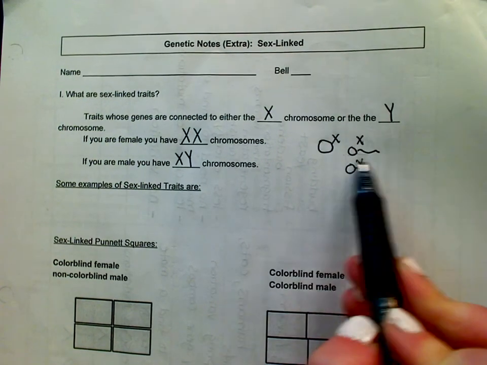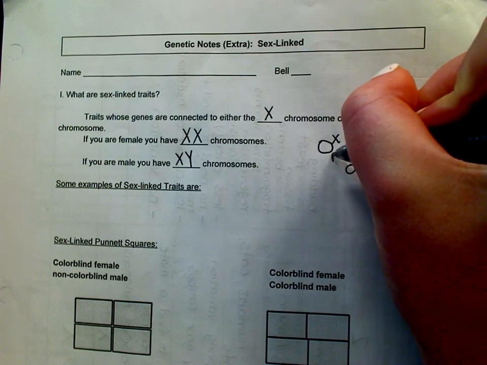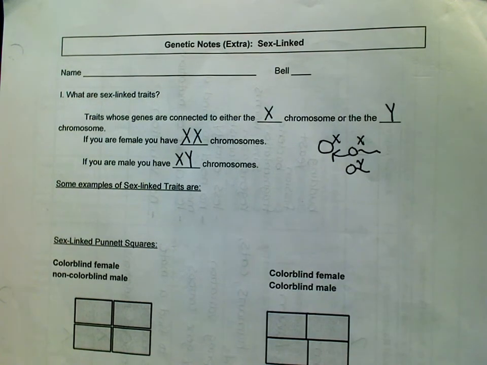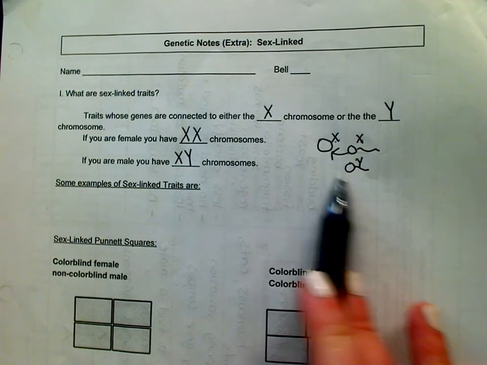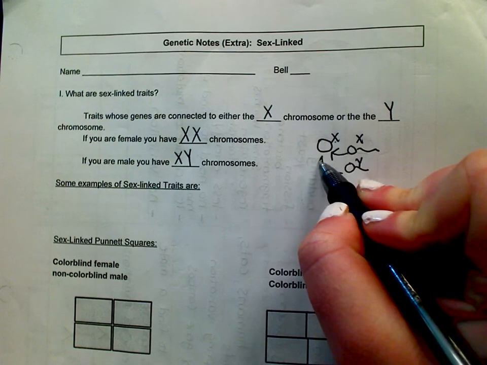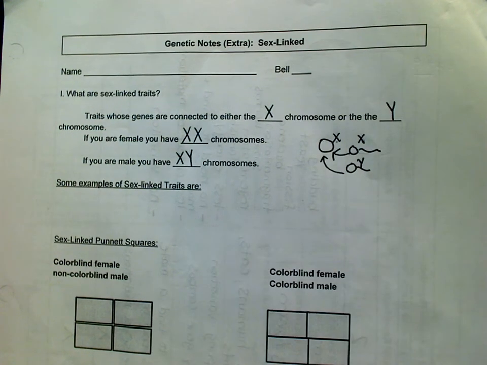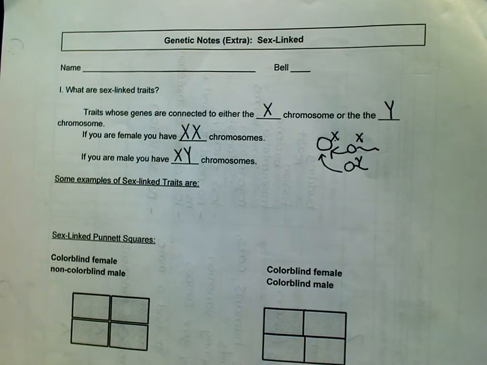When this X sperm meets with this egg, are we going to get a boy or a girl? A girl. Very good, because it's XX. When this Y sperm meets with this X egg, what do we get? A boy. XY. Does that make sense? Yes. So who determines the sex of a child? The male. Very good.